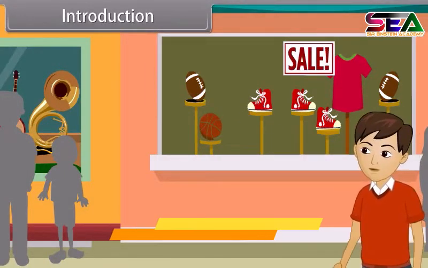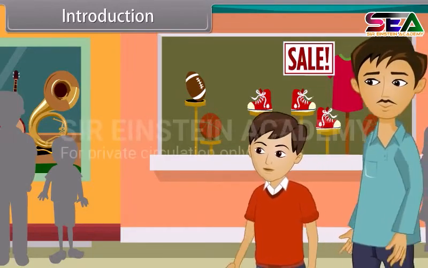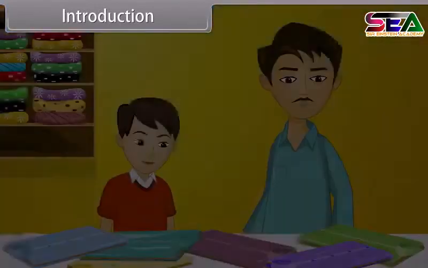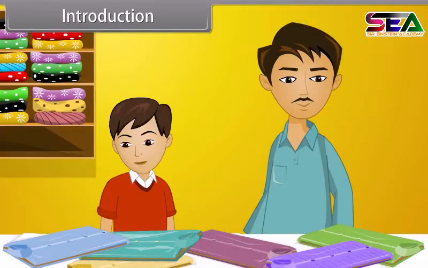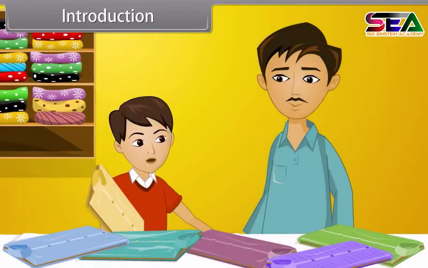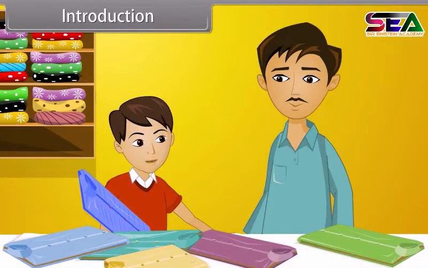Today, Tanuj came to the market with his father for shopping. He wants to buy some t-shirts and trousers. He enters a shop and sees a variety of colorful t-shirts. "Father, there are so many different colors of t-shirts, and I like the blue one." "Okay, son, then we must purchase it."